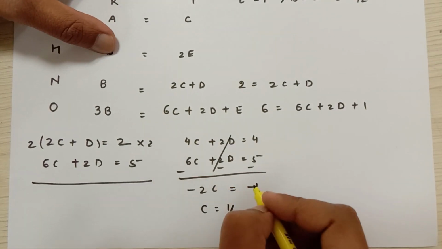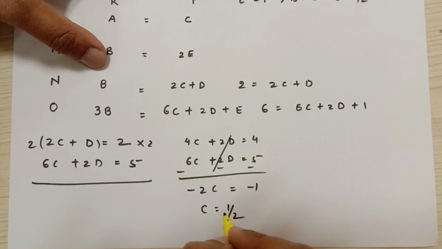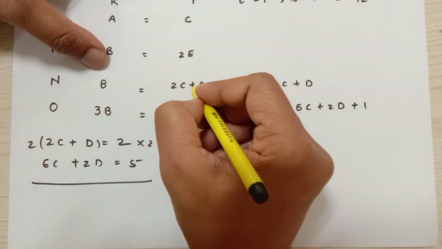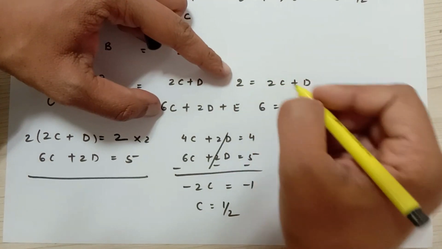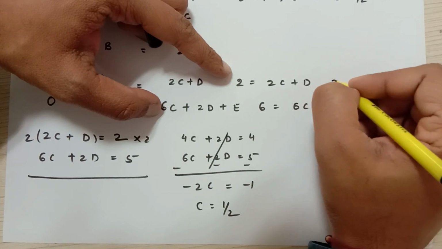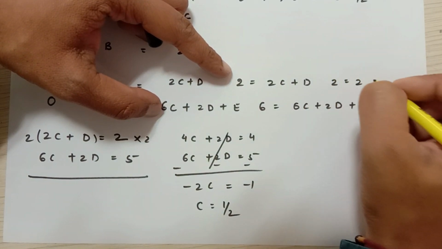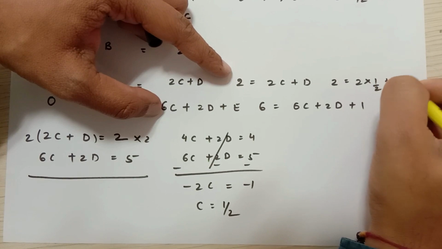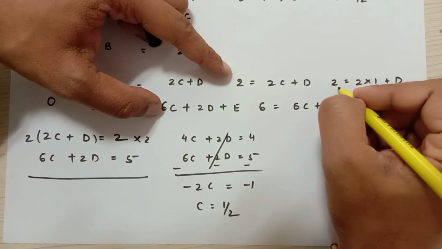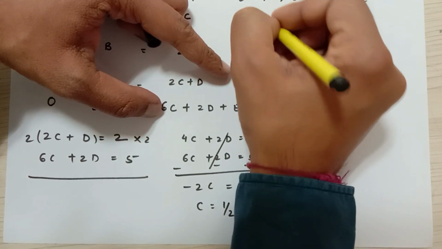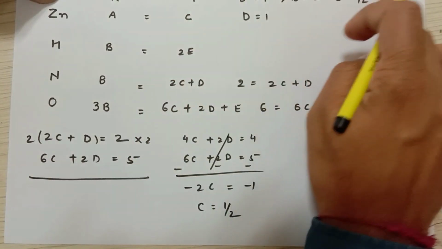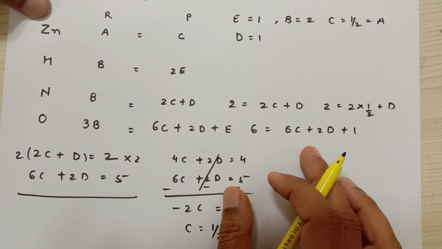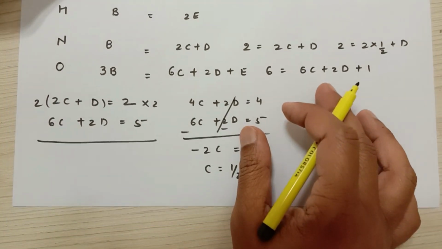Now which is left? D is supposed to be solved. So I'm going to place the value of C in this equation. Correct? So 2 is equal to 2C, 2 into C is half, plus D. So this is 1 and 1 goes over that side. So D is equal to again 1. Right? So we have got the values of all of these, and I am going to substitute it over here.